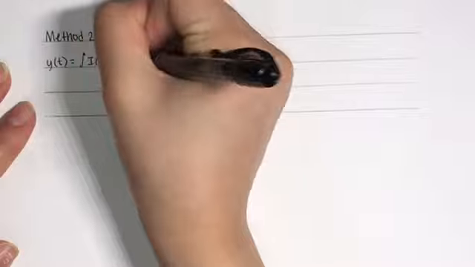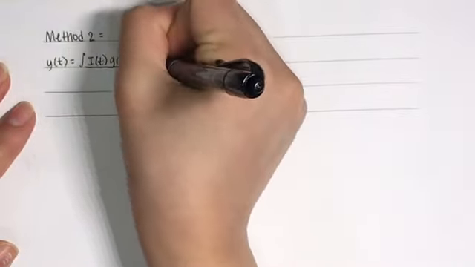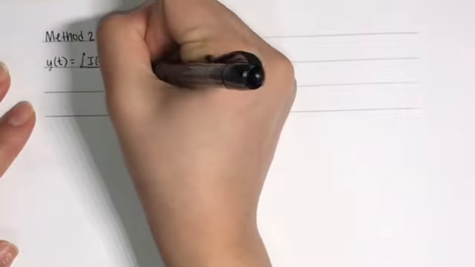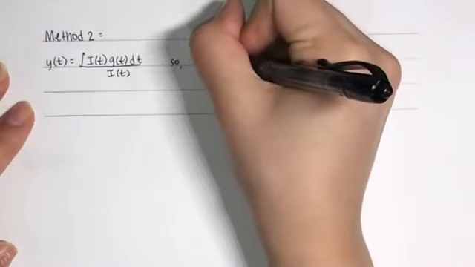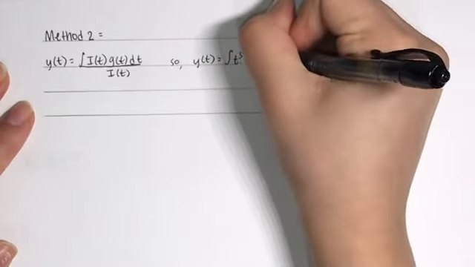Now let's do method 2. If you're the type of person who can easily memorize formulas, you'll probably use this method on the exam. I personally memorized it and just remembered it by Iggy, because it's ig over I. I don't know, it helped. Anyways, we just substitute I of t and g of t into the formula and simplify.